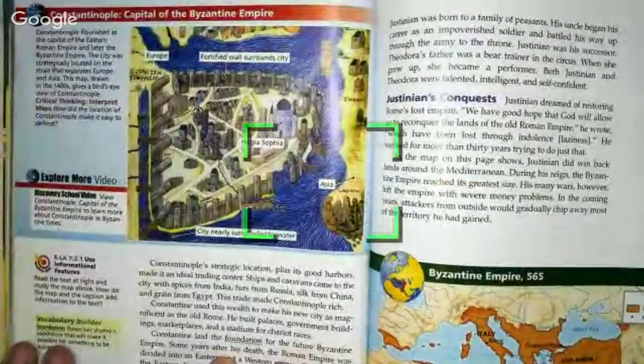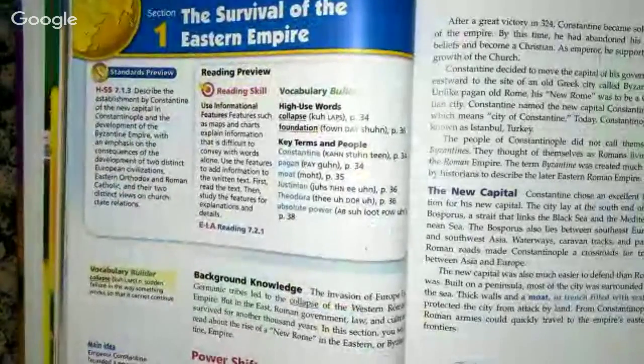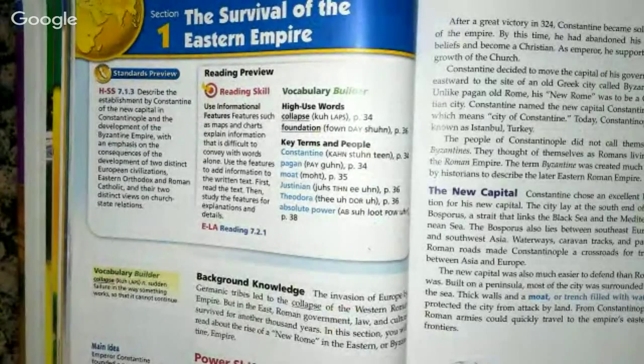We won't always have a cold read, but you should always at least go through the text and read it, because that's where all the information is coming from. All right, then we have two other resources.